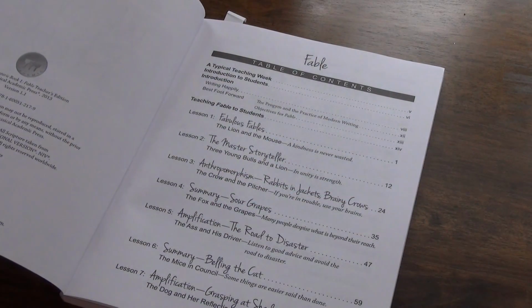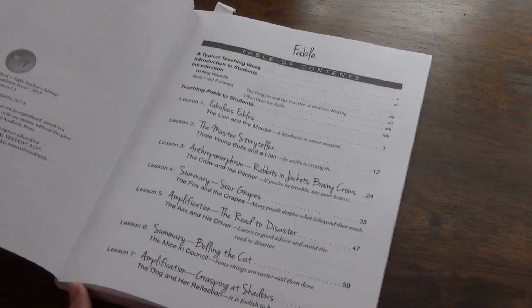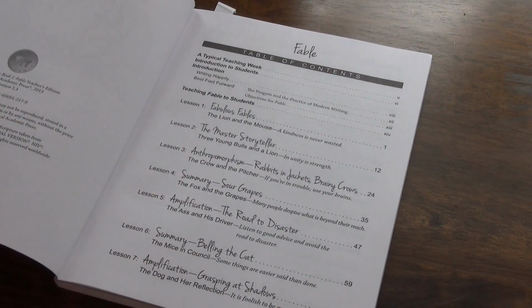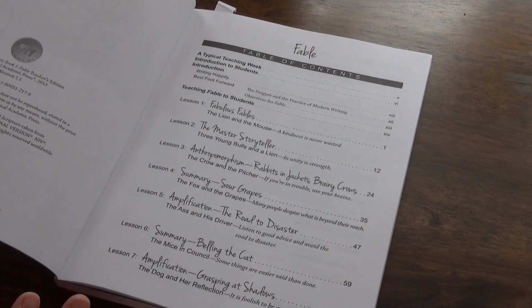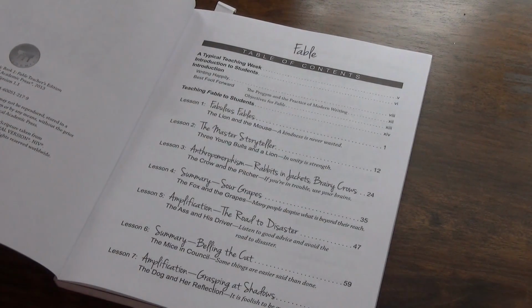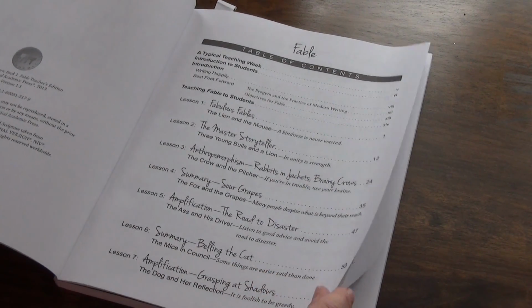We have our table of contents, and as you might guess, this book covers fables. The first one we talked about was the lion and the mouse. Then there was the 3 young bulls and a lion, the crow and the pitcher, and so on. Now we are only on lesson 2. We're taking this very slow, but I wanted to give you a quick introduction to what this is. That way, if this is something you're wanting to add into your homeschool this year, maybe this would be a good fit for you.